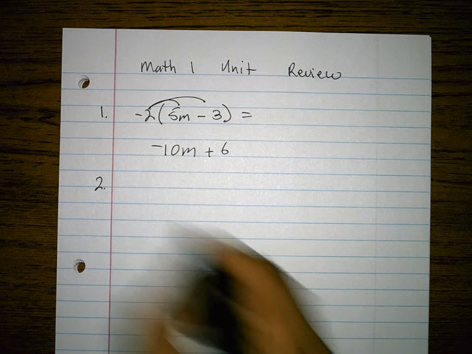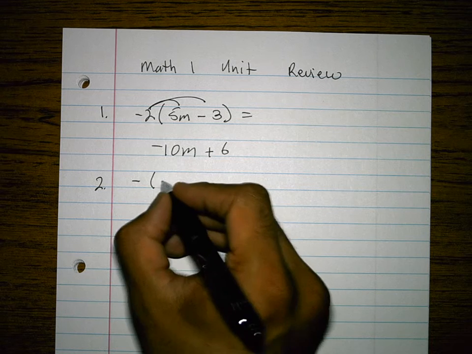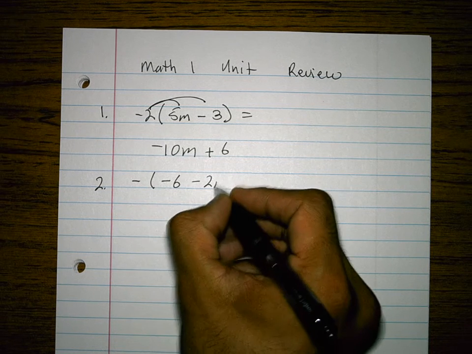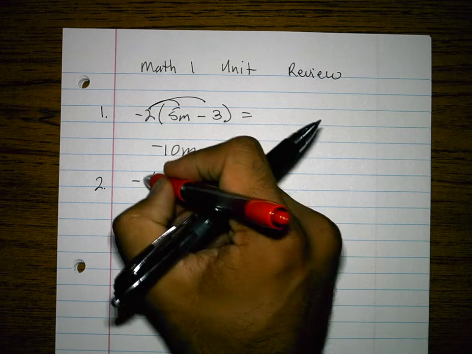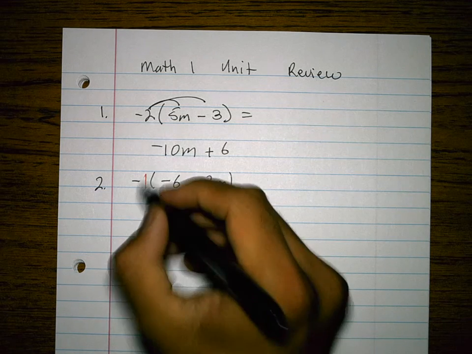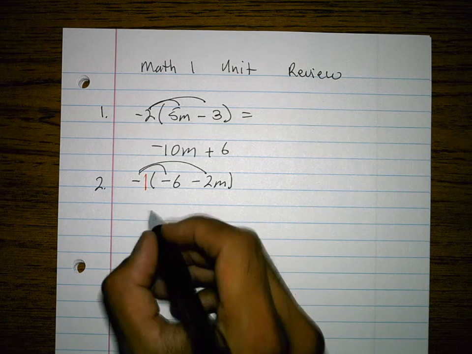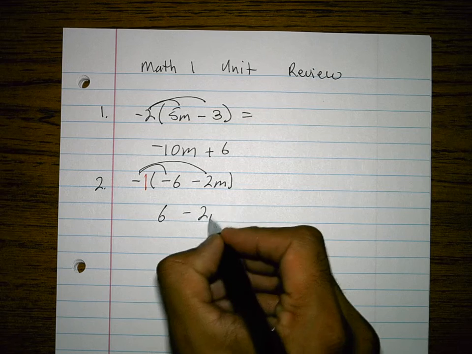Number 2, negative times (-6 minus 2m). So you can think of this as a -1 out front if you want. Okay. Distribute, so we get +6 and -2m.